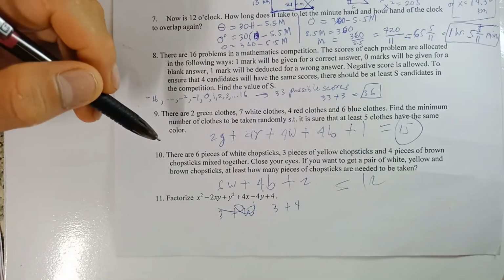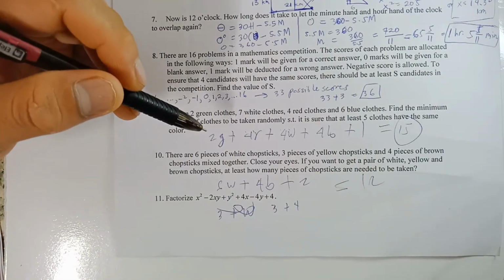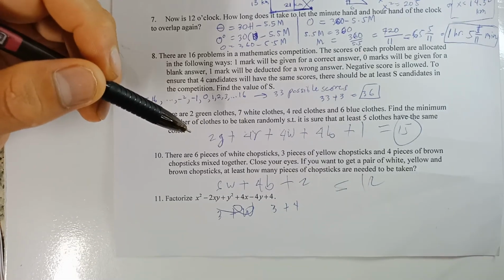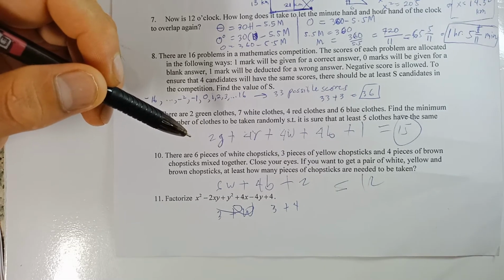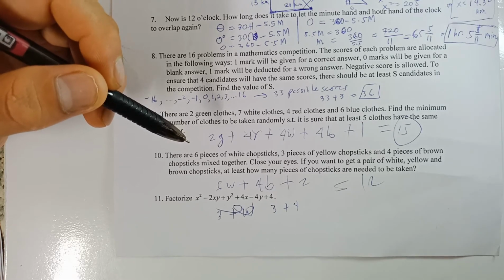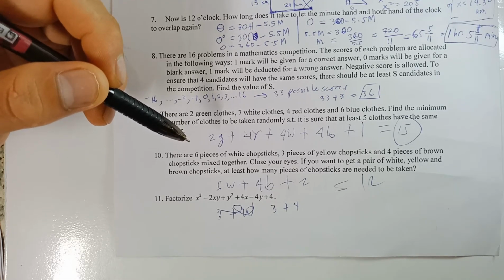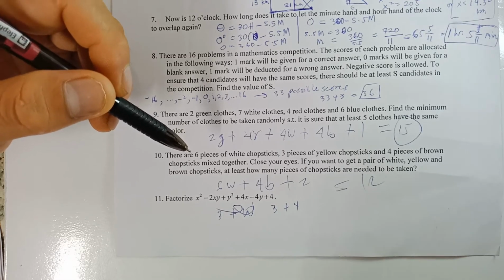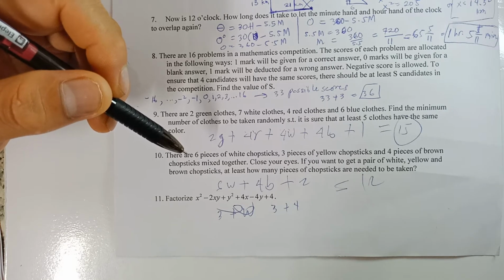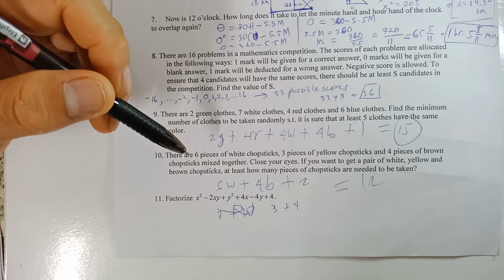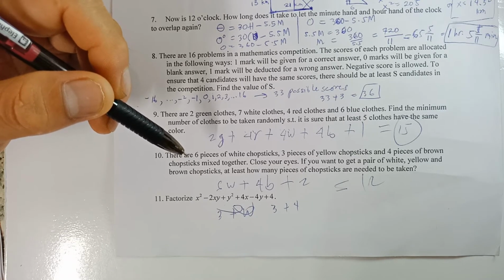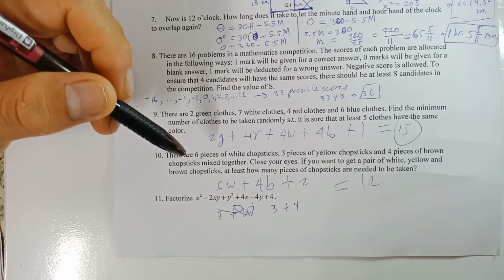Number 10. There are 6 pieces of white chopsticks, 3 pieces of yellow chopsticks, and 4 pieces of brown chopsticks mixed together. Close your eyes. If you want to get a pair of white, yellow, and brown chopsticks, at least how many pieces of chopsticks are needed to be taken? Okay, so if you want to get a pair of white, yellow, and brown chopsticks, how many chopsticks at least must be taken?